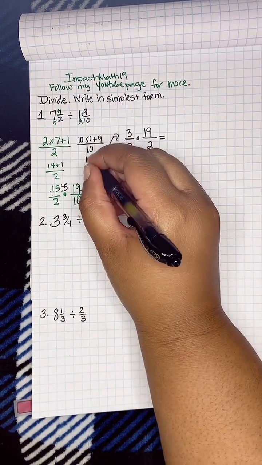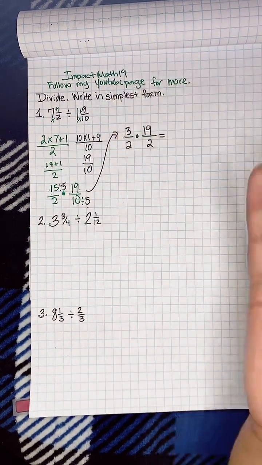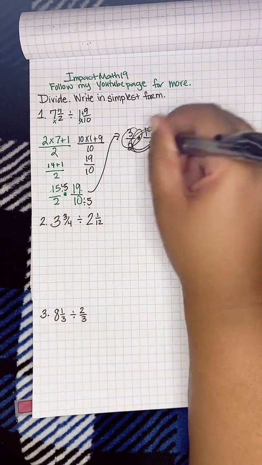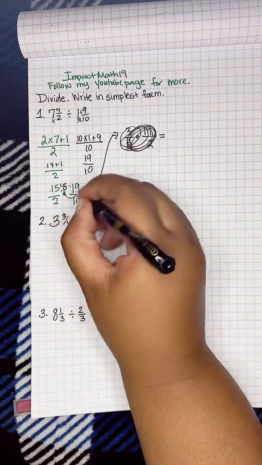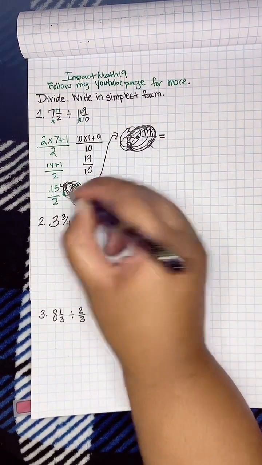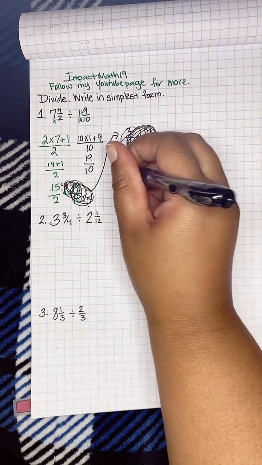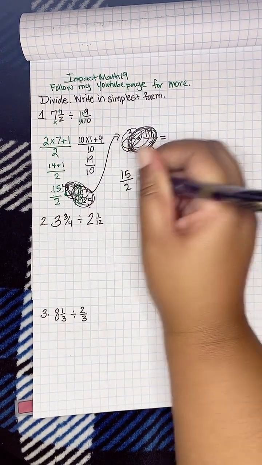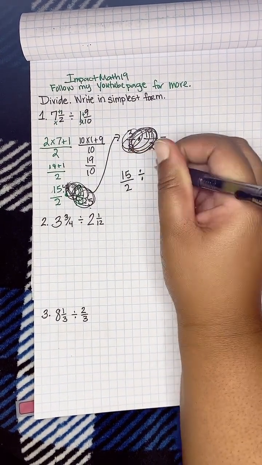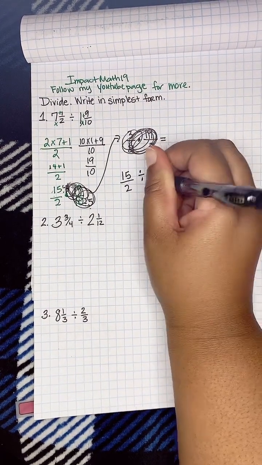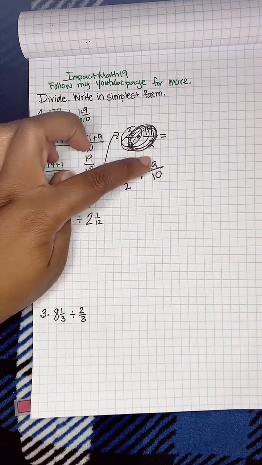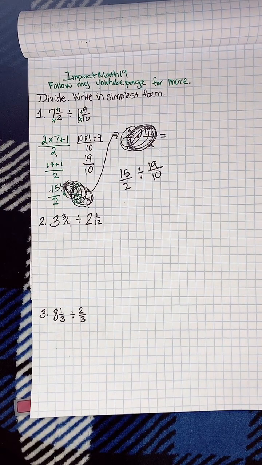So that would give us 19 over 10. Yes, thank you. Before we can do this, because we never flipped, I should have written 15 over 2 divided by 19 over 10. I never flipped this. Thank you in the chat.